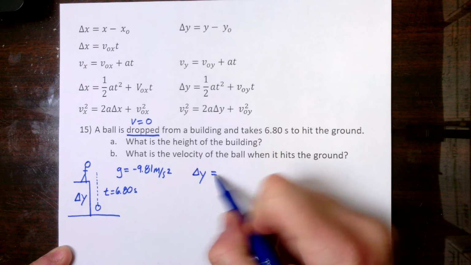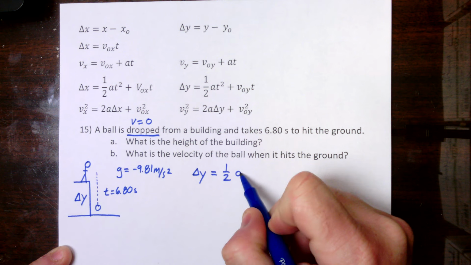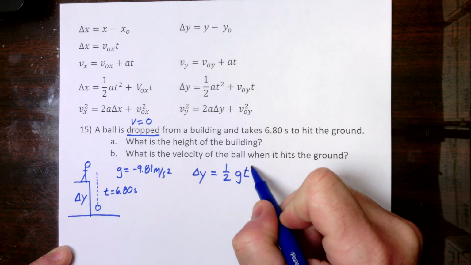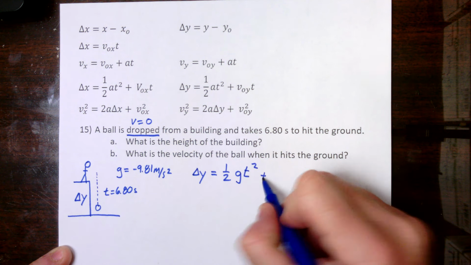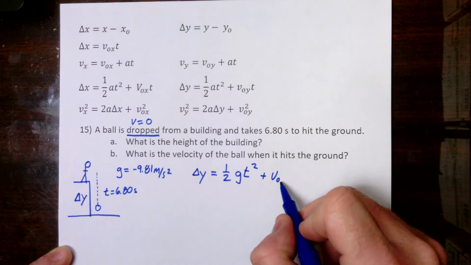I've got delta y equals 1/2 g t squared plus the initial velocity times t. I always like to write g because in this case I know it's the acceleration due to gravity.